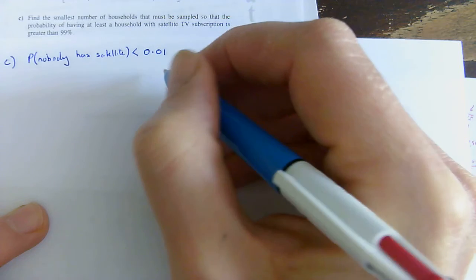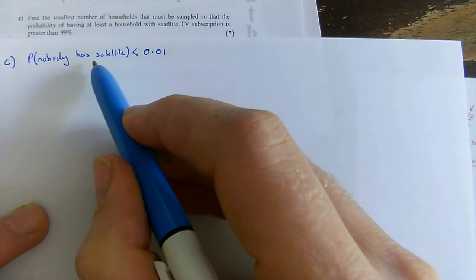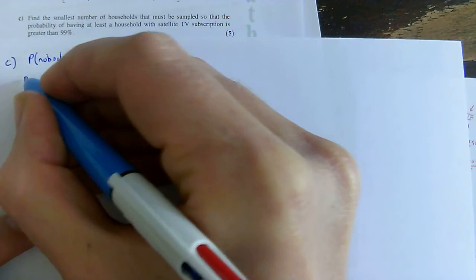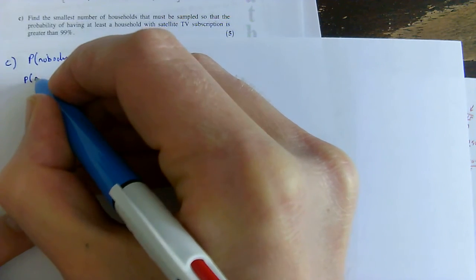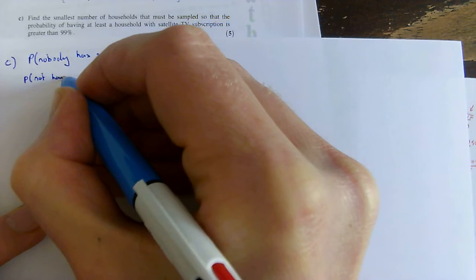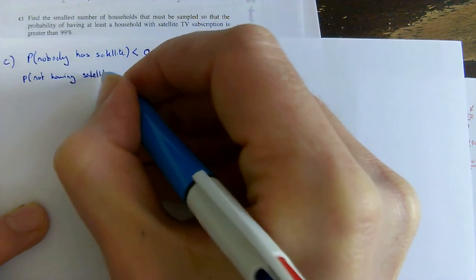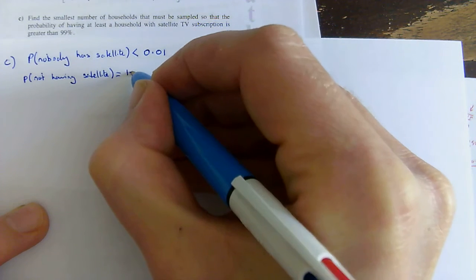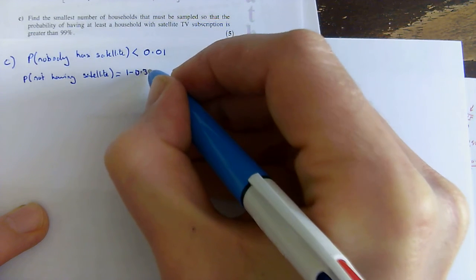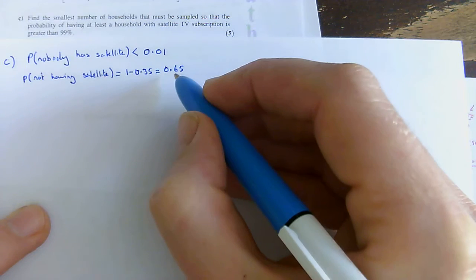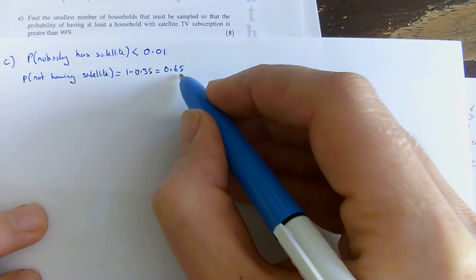So if I've got n households, we know that the probability of each one of them not having satellite TV is 1 minus 0.35, which is 0.65. So the probability of any individual household not having satellite TV is 0.65.